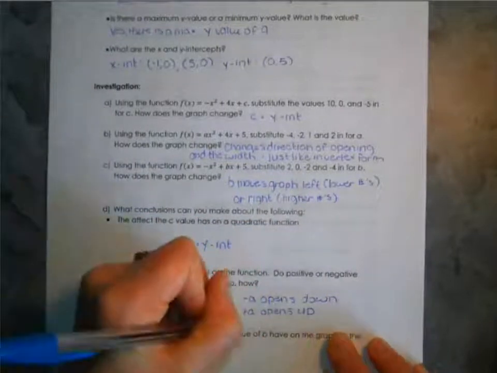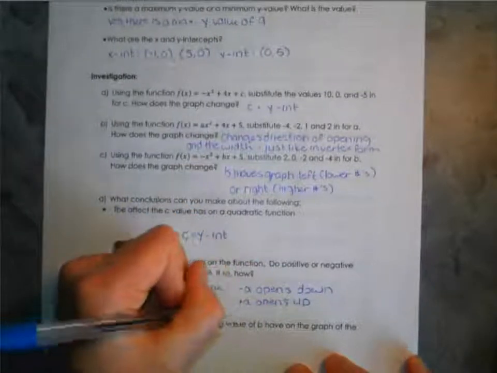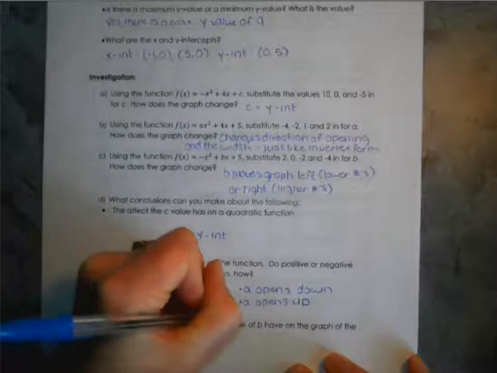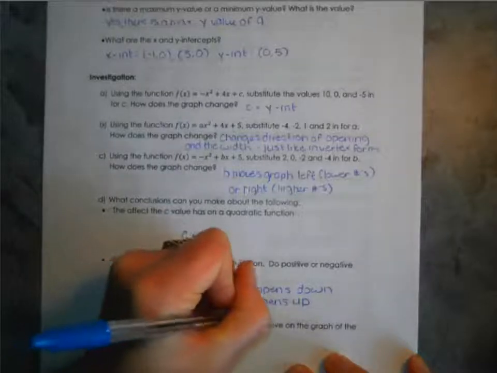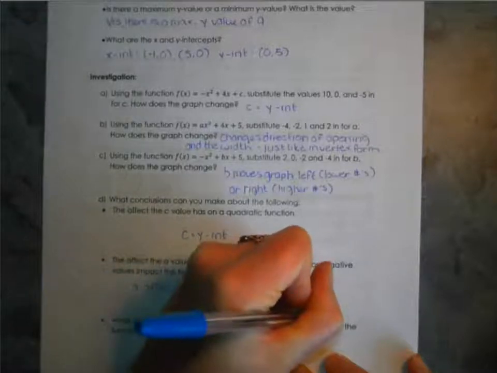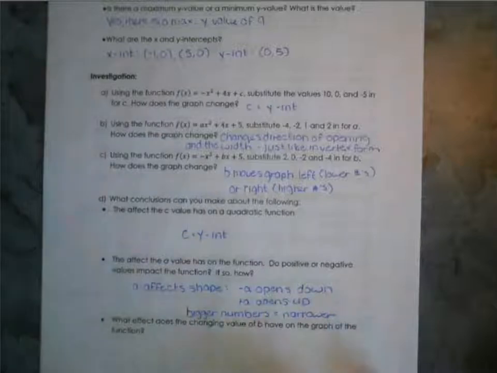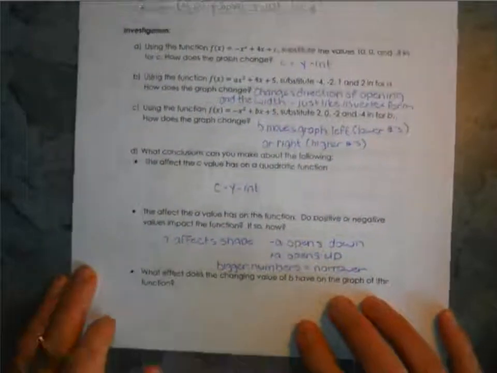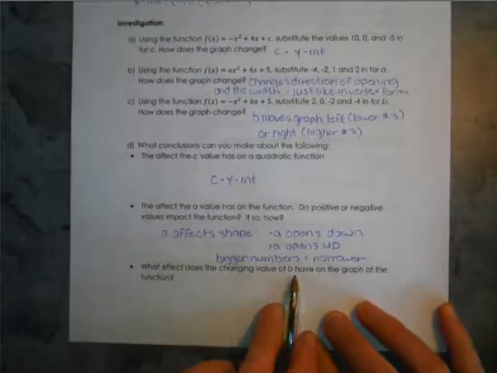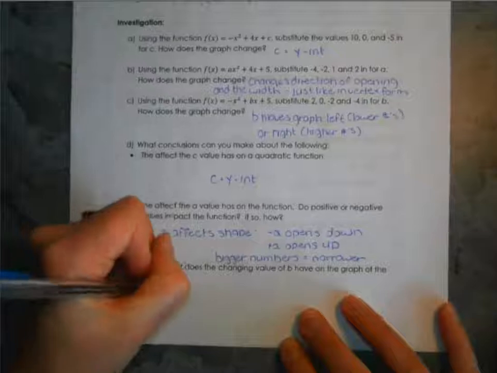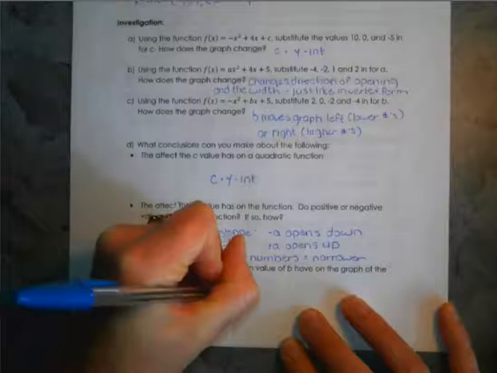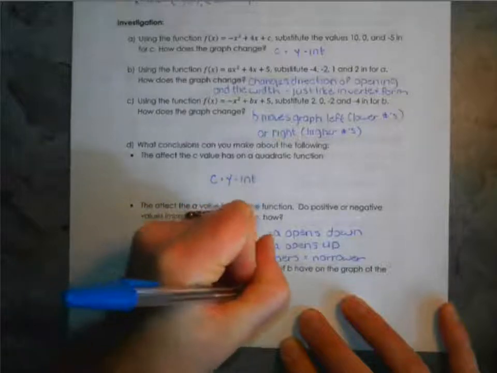And bigger numbers make the graph narrower, right? Bigger numbers equal narrower. And again, I have this written out more nicely in the filled out notes that I posted, so that you can read them without me explaining them. Okay, what effect does the changing of value b have on the graph of the function? Moves graph left or right, right? We just kind of went over that. Left or right.